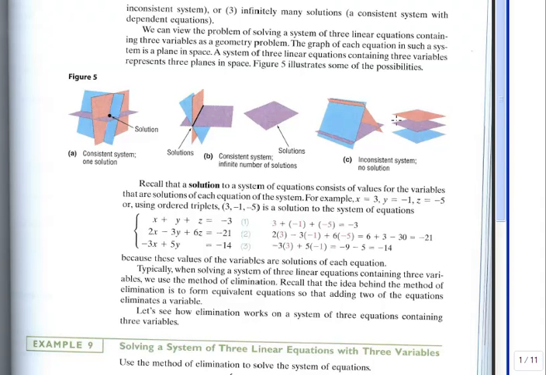The last case here is your inconsistent system, kind of like our parallel lines. Here we have parallel planes, and since these never intersect, you have no solution. And this case here is similar in that you have two planes intersecting, but not all three planes at exactly the same place. So this would also be considered inconsistent.